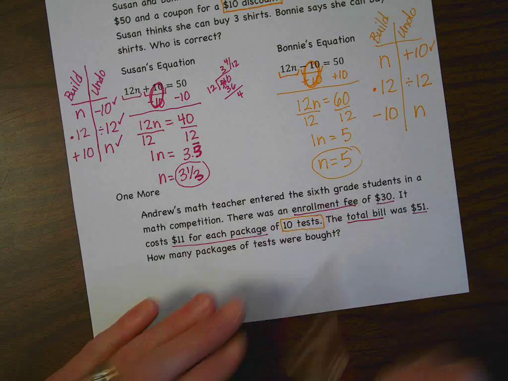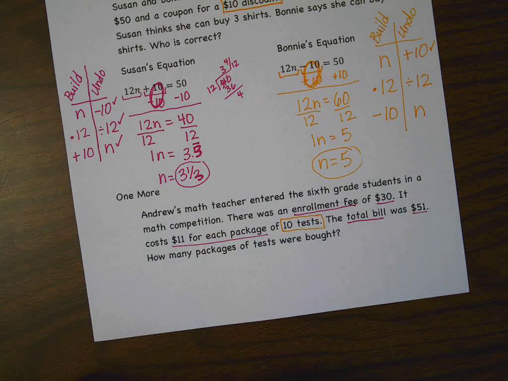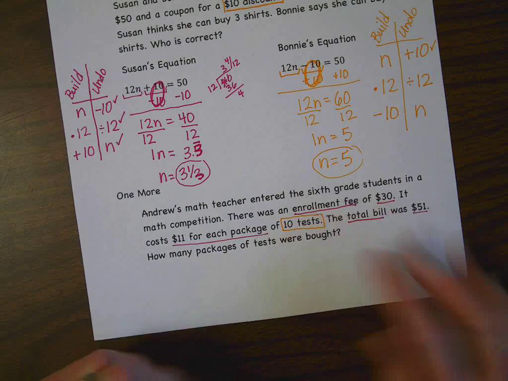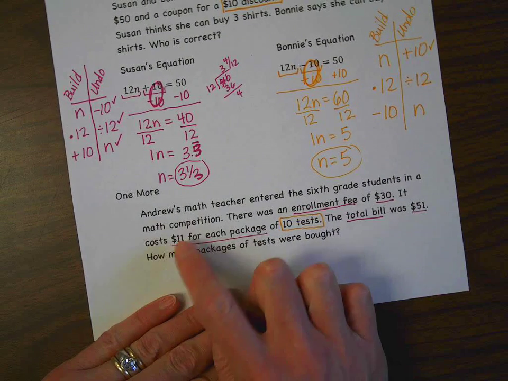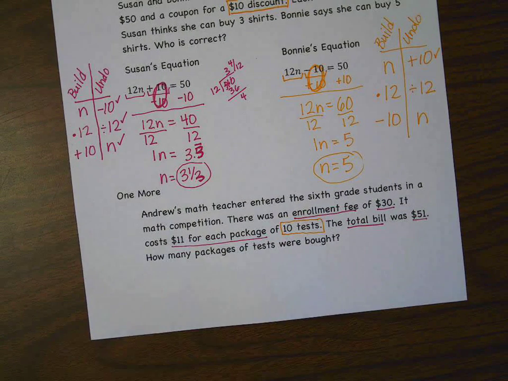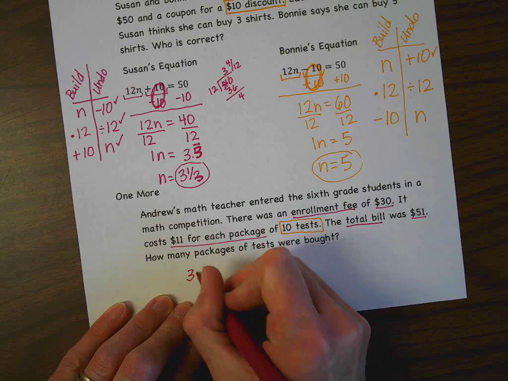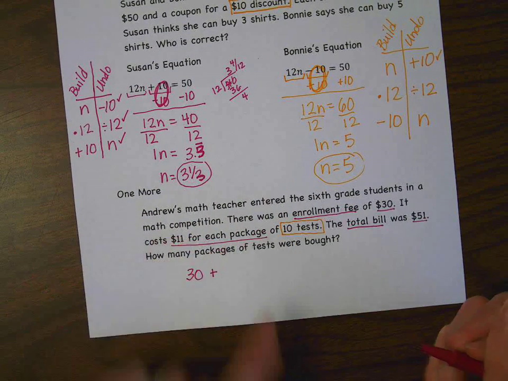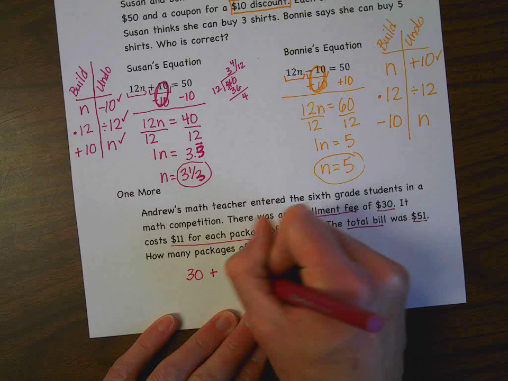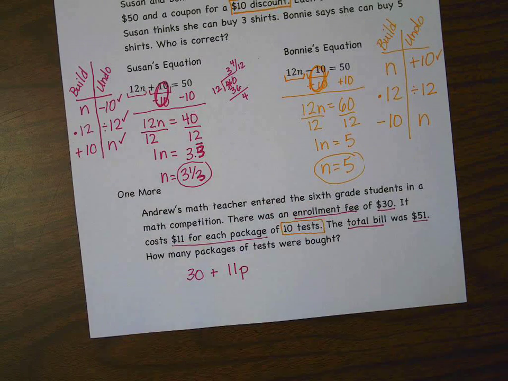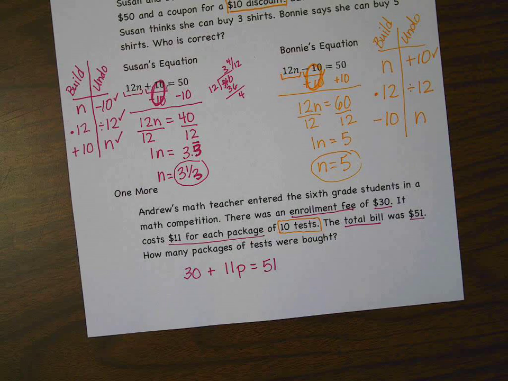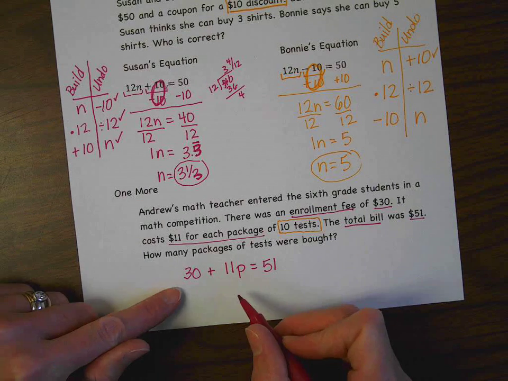So let's go back and set it up. We have a fee of $30, right? So it costs $30, and this is all a cost. So these are all the same. This is a cost, this is a cost, and this is a cost. So it costs $30 enrollment fee, right? Plus $11 for each package, and that total bill was $51. So right there is an equation.